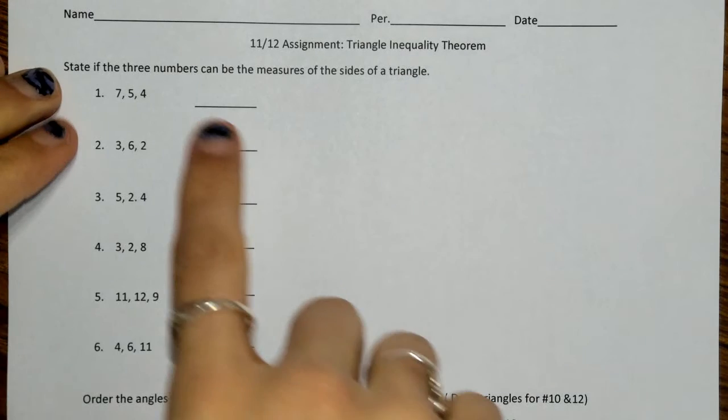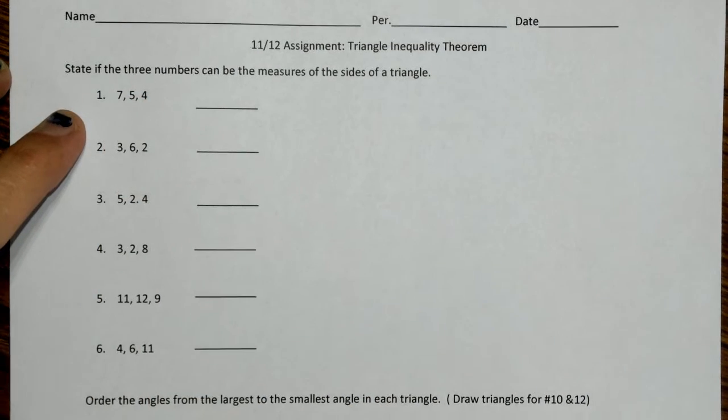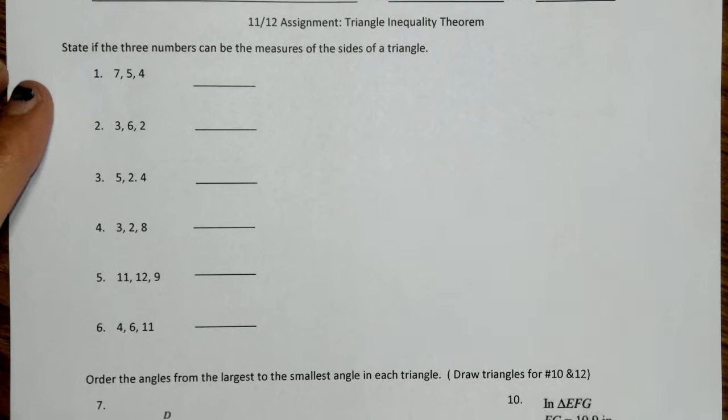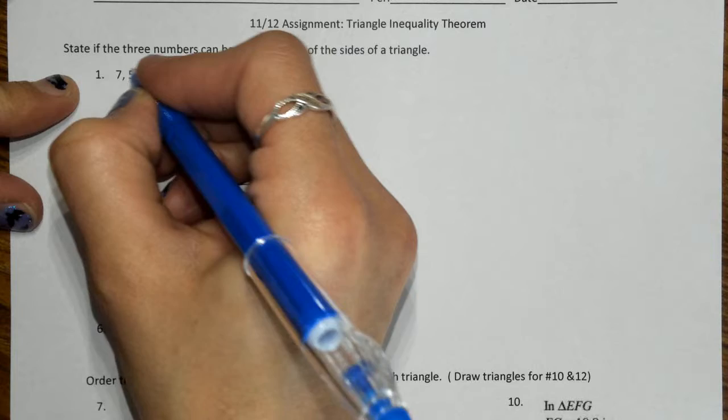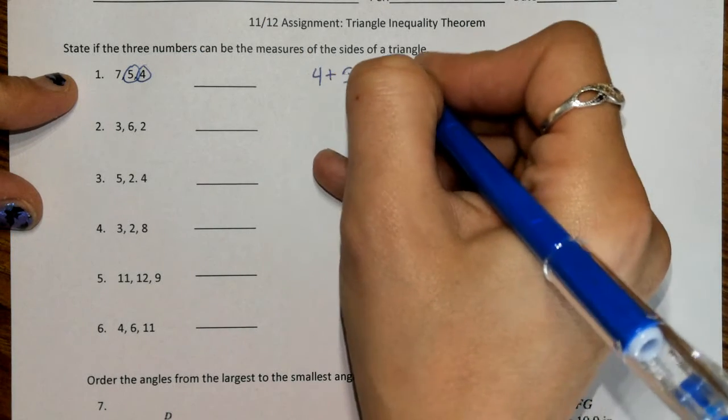The first thing we're going to see is we want to know, state if these can make a triangle, if these can be three sides. So this is that, add the two smallest, compare it to the largest. So here on number 1, I'm going to take my two smallest sides, the 4 and the 5. I'm going to add 4 plus 5. I'm going to get that 9.